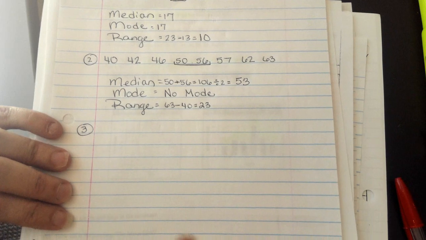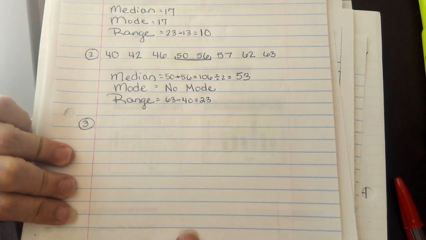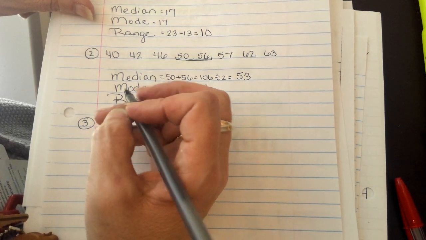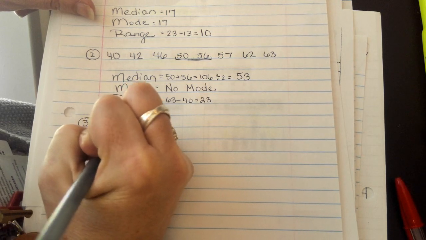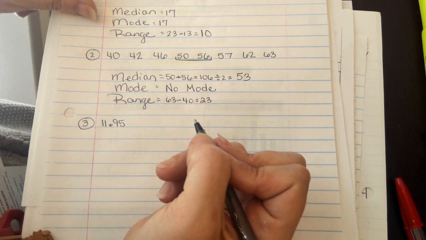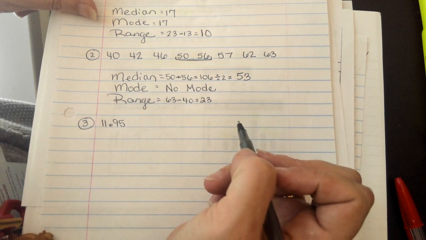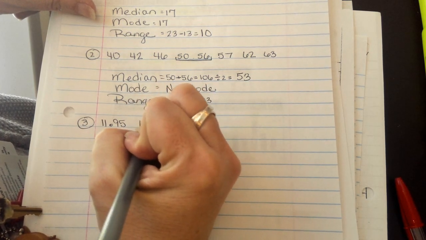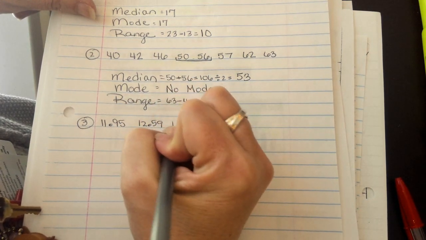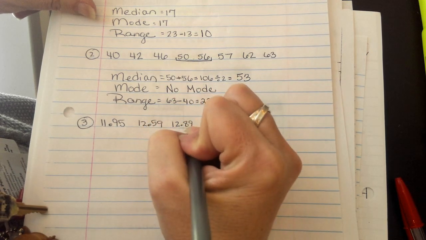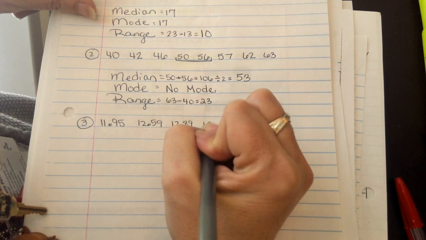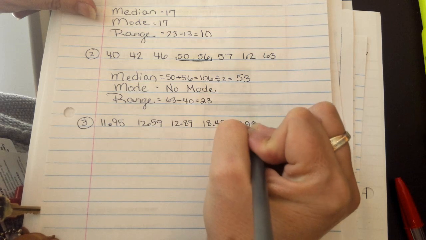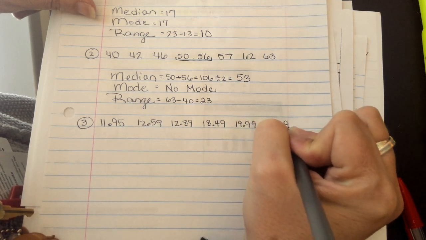So, now, when you get to number 3, you have to include all the money amounts. The first number is $11.95. No, $11.95 is a number. You can't round it or anything crazy. We got to use the exact numbers. Then 12.59, 12.89, 18.49, and then 19.99. Okay.